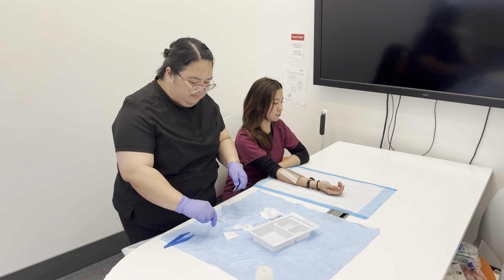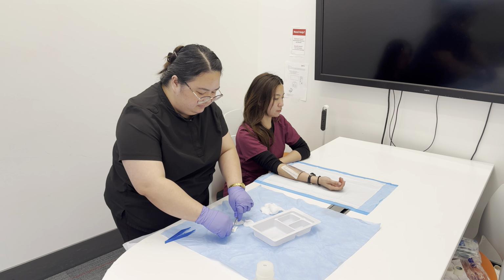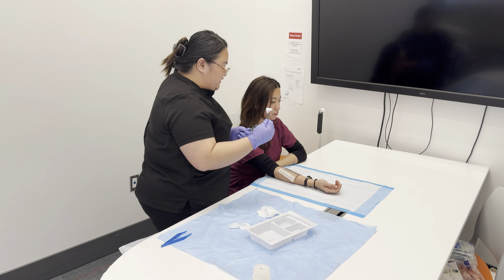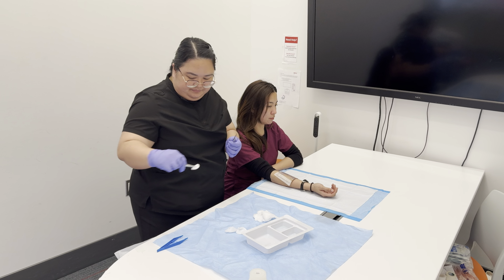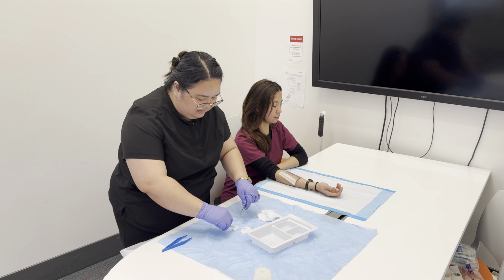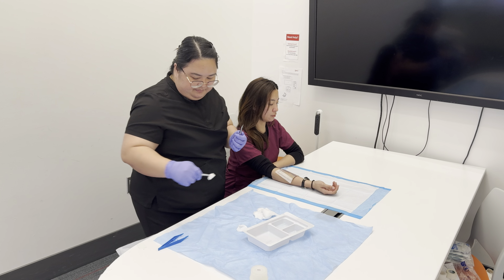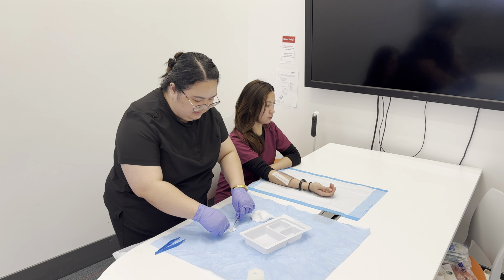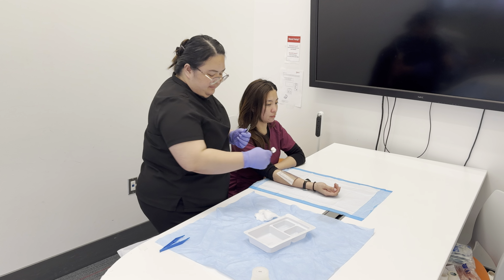Then after cleaning, pat it dry using the same technique and method. Again, farthest away from me. Tap, tap, tap, tap. Next. Closest from me. Tap, tap, tap, tap. Then in the midline. Tap, tap, tap, tap.